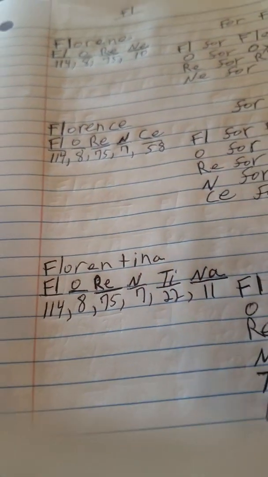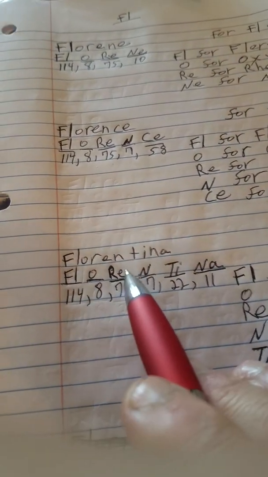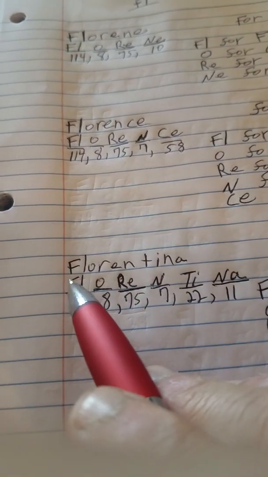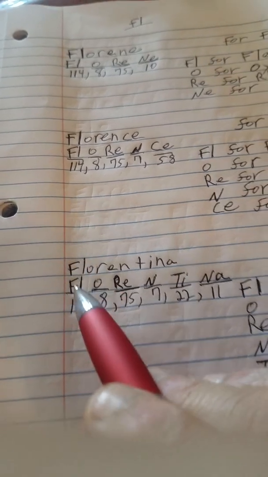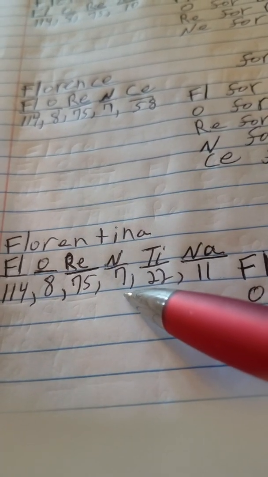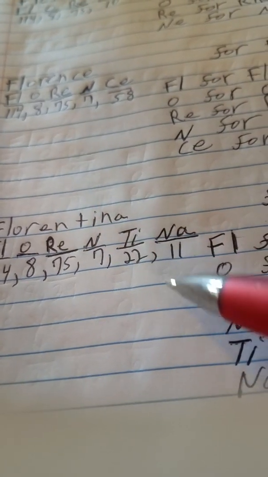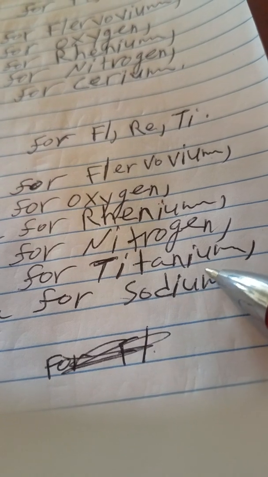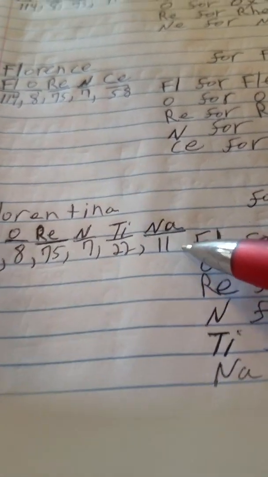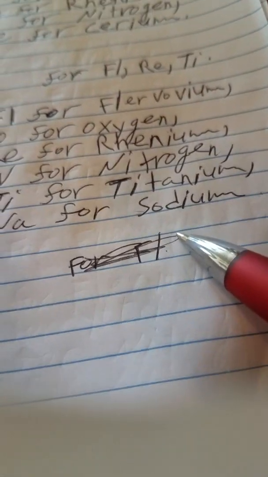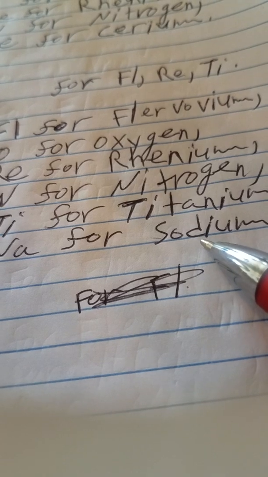Then you got Florentina. You got Flo again, capital F, L, and O. So capital FL is 114. Capital O is 8 for oxygen. Of course, FL is for Flerovium. You got capital Re, 75 for rhenium. You got capital N for nitrogen, which is 7. And then you got Ti. Capital Ti for titanium, which is 22, and titanium is spelled T-I-T-A-N-I-U-M. And then you got capital Na, which means sodium, and that's the atomic number of 11. You got it? Sodium is 11.